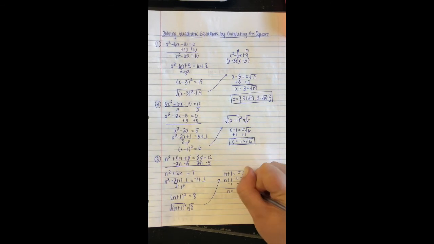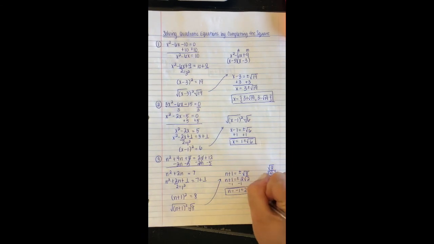Once again, keep in mind that -1 cannot be combined with the 2 radical 2 because I don't have a common radicand, which again, we're going to go over a little bit more in one of our future lessons with regard to talking about radicals.